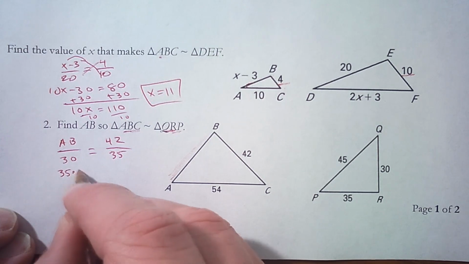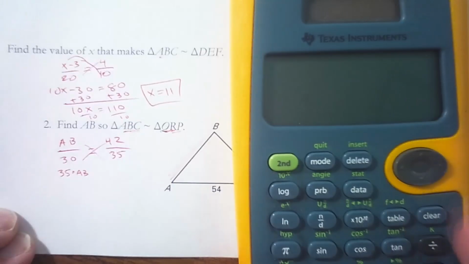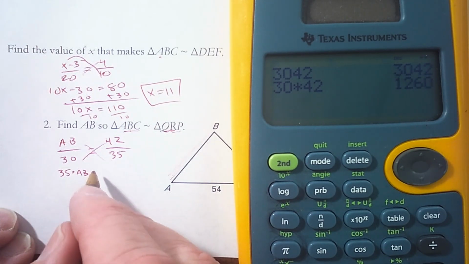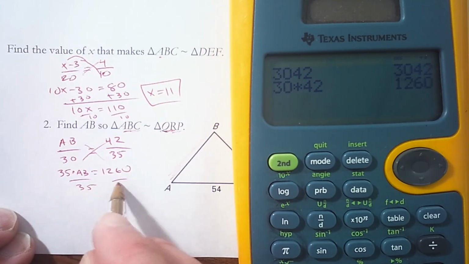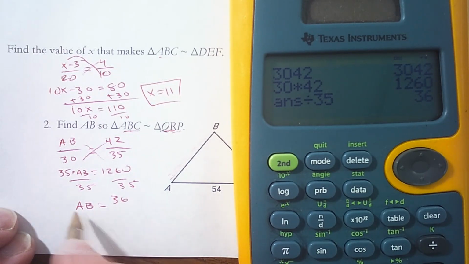So I get 35 times segment AB equals 30 times 42, which is 1,260. And I can divide by 35 and find the length of segment AB is 36.